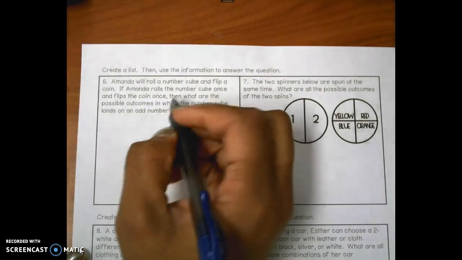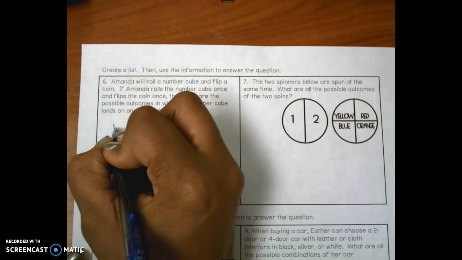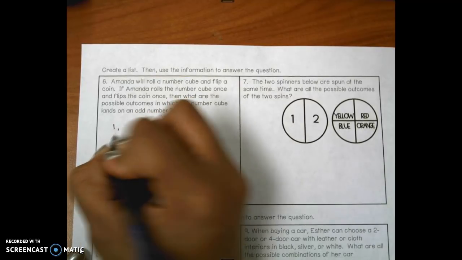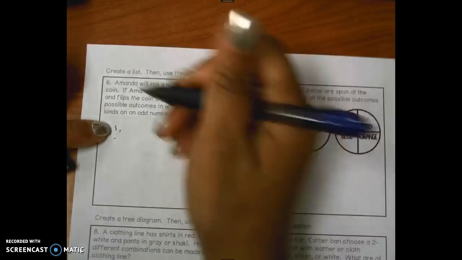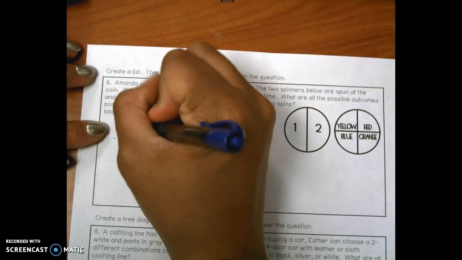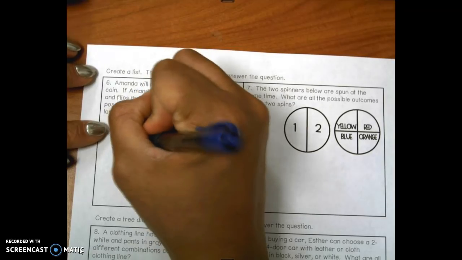So if I roll the number cube once, I could have gotten 1 for an odd number, or 3, or 5. If I get an odd number, and then flip a coin, I could have gotten heads. Or if I got 1, I could also have gotten tails.